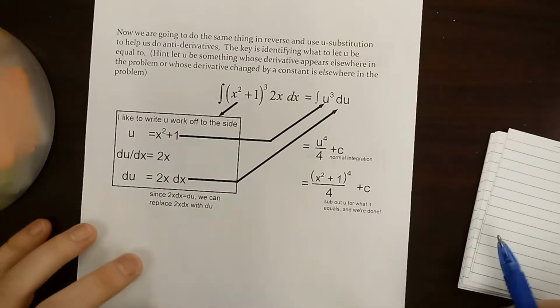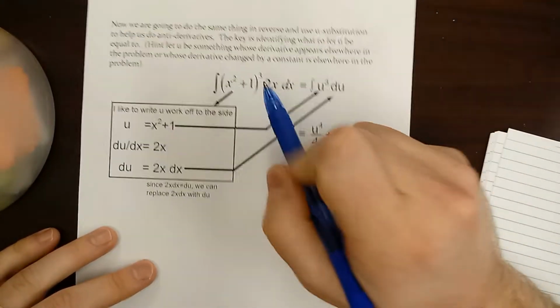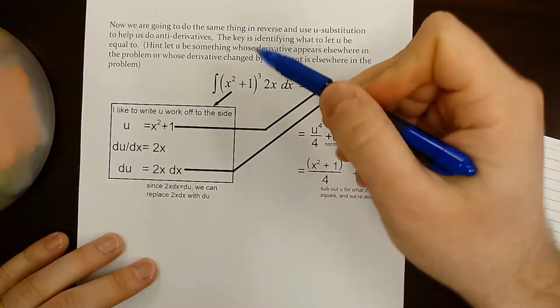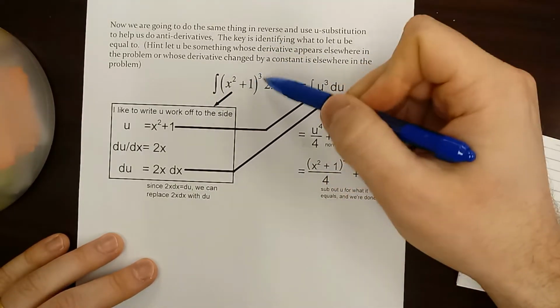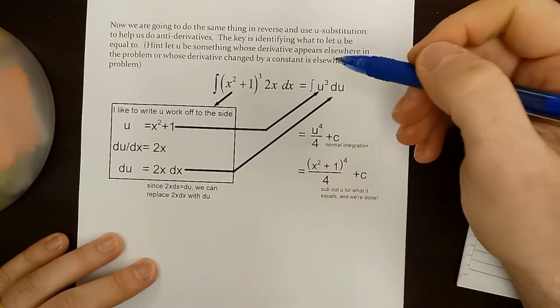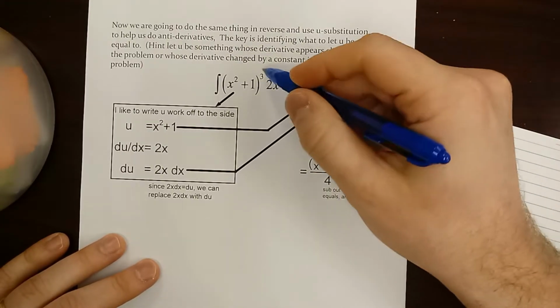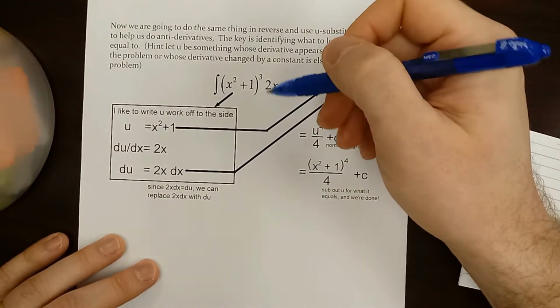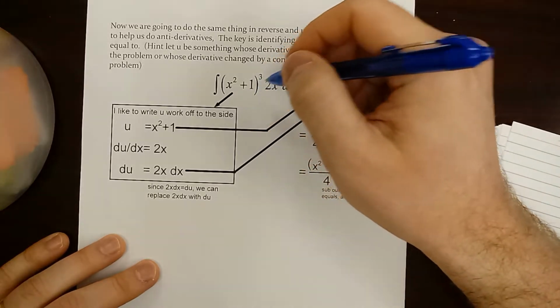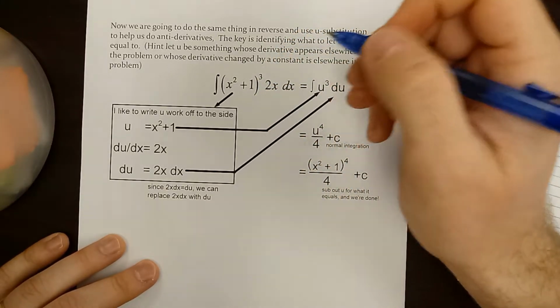All right. So the way that I handle u-substitution is as follows. Let's say we have the integral of (x squared plus 1) cubed times 2x dx. What we're going to do is look and try to find the deepest, farthest inside piece of parentheses.